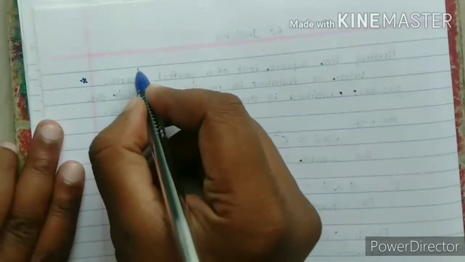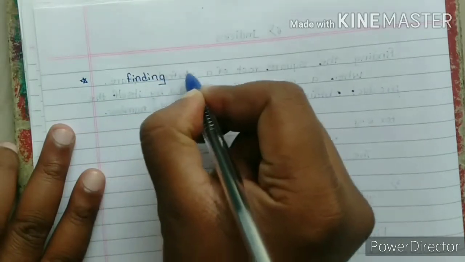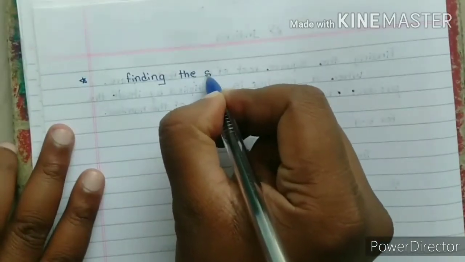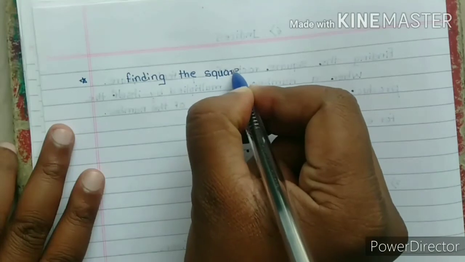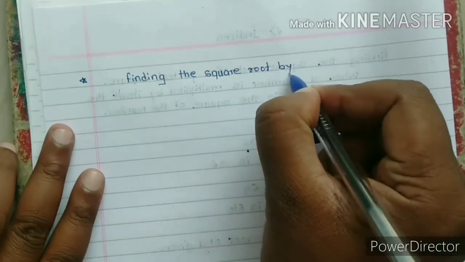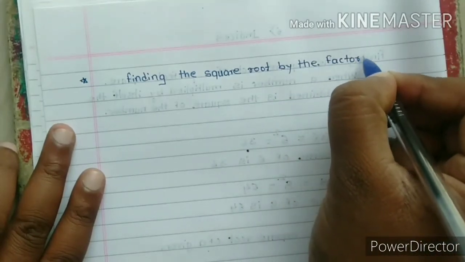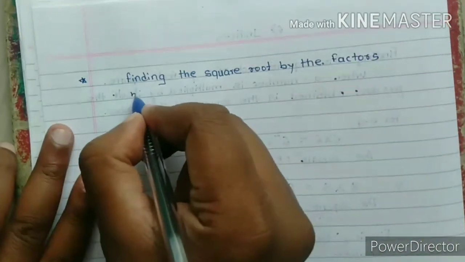New point. Finding the square root by the factors method.